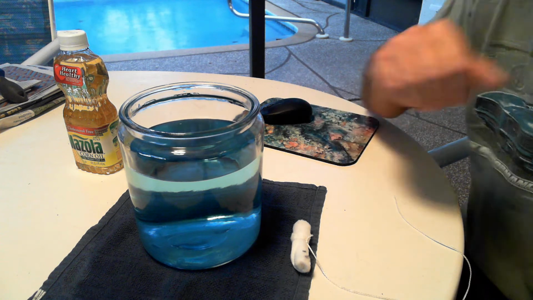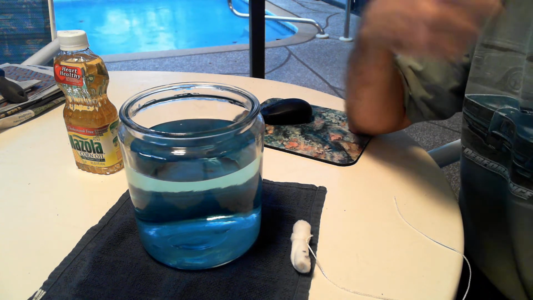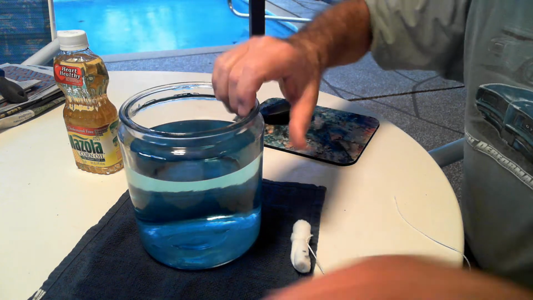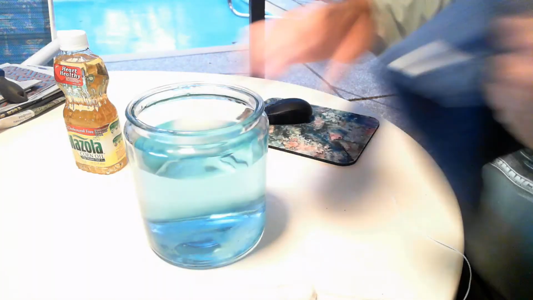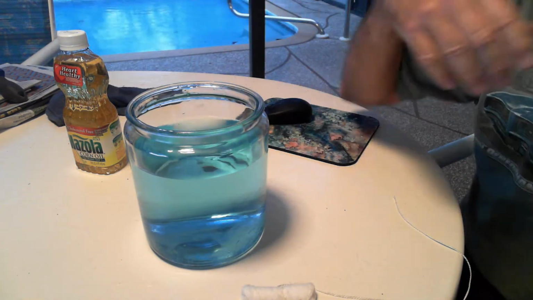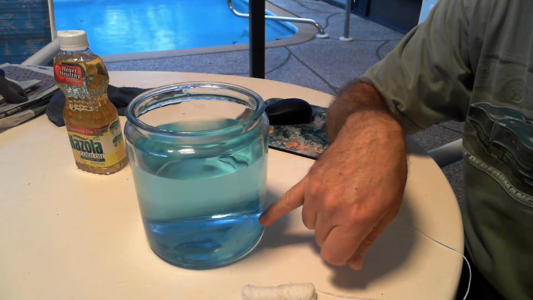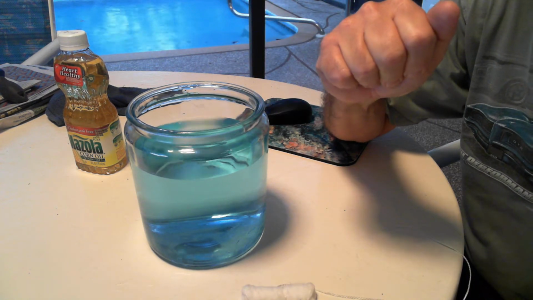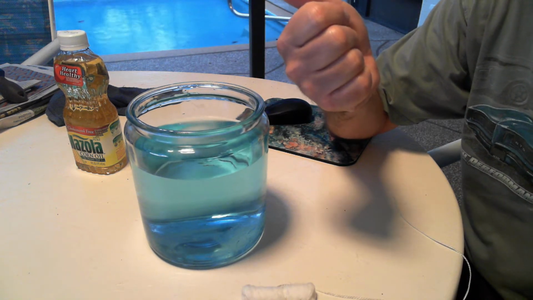Okay, now I want to introduce you to our experiment. First, we have the Gulf of Mexico. Now, let me move this out of the way. Yeah, that's better. I colored this water blue just to help us see things about it, okay? So obviously the Gulf of Mexico is not blue.